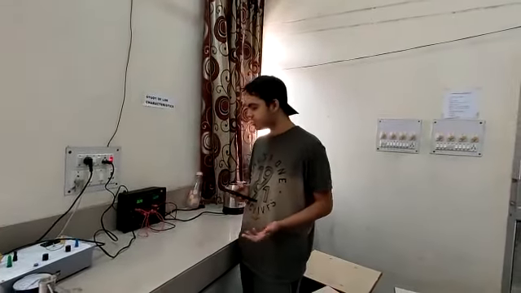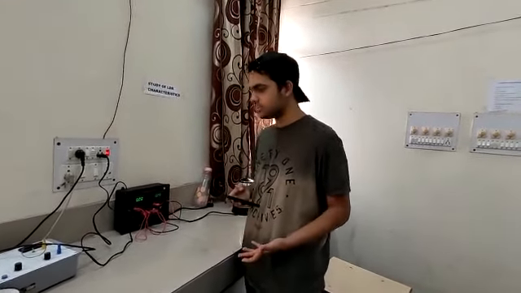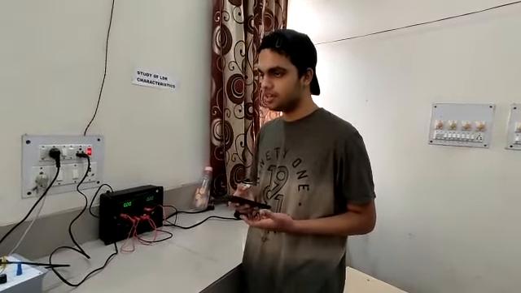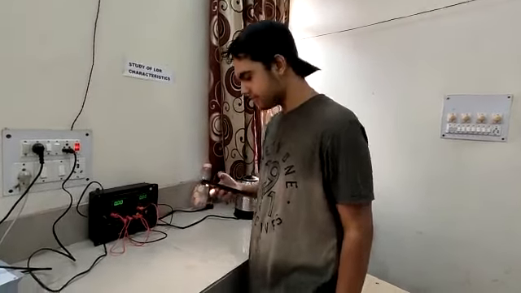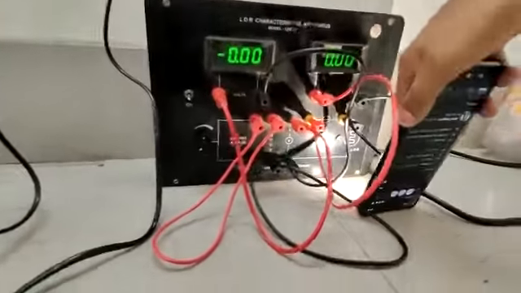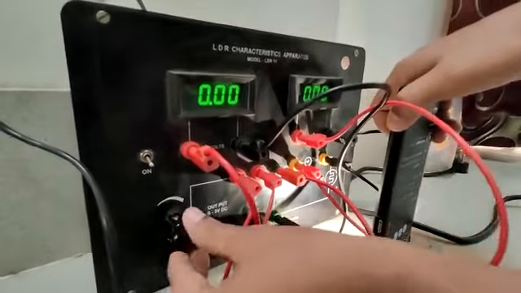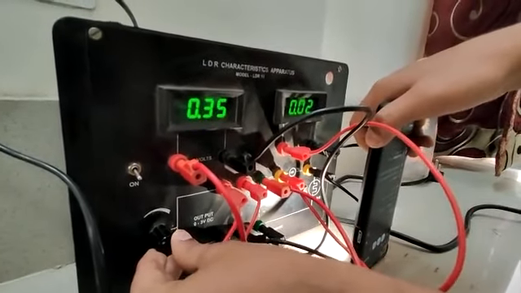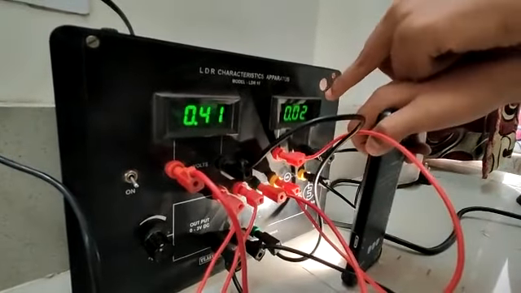So now let us try to shine some light energy onto the resistance and see what the behavior is. For this we will be using a simple flashlight from our smartphone. Now we are shining a light on the resistance, and at the same time we try to increase the voltage, and as you can see, upon increasing the voltage there is also an increase in the current.